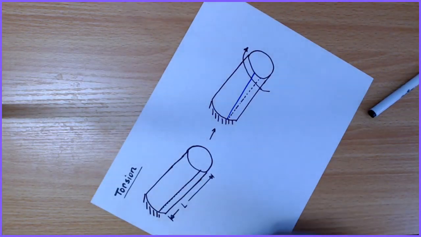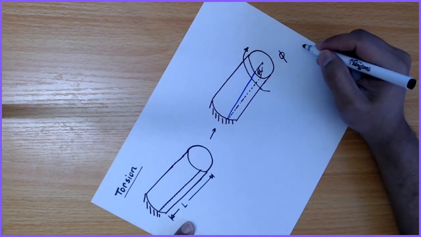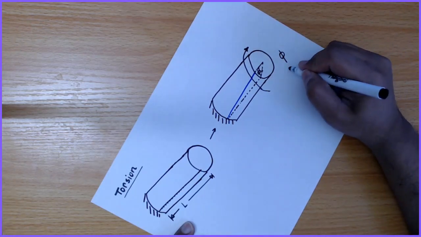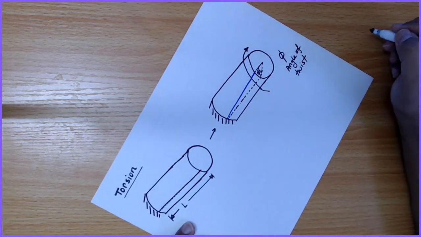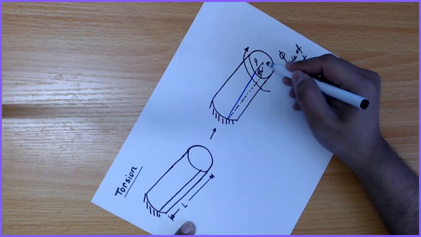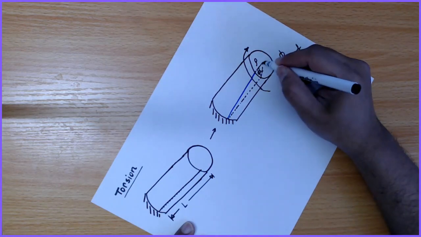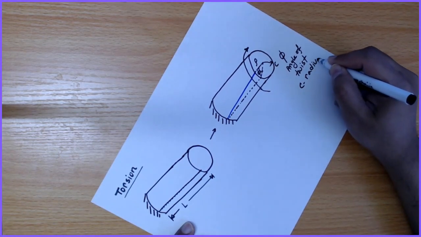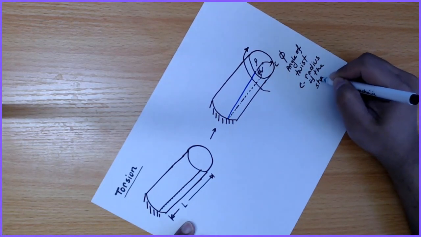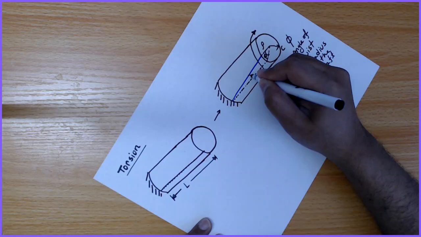So this angle is called phi, and this phi is my angle of twist. And this is rho. Rho is any point along the radial direction, and this is the radius. C is the radius of the shaft, and this is my strain.